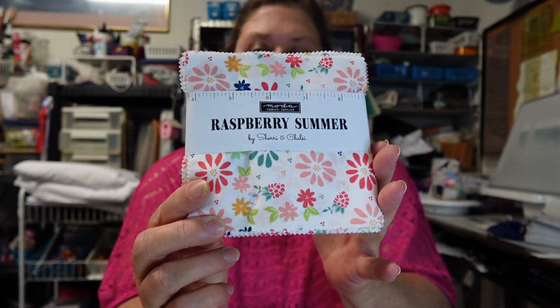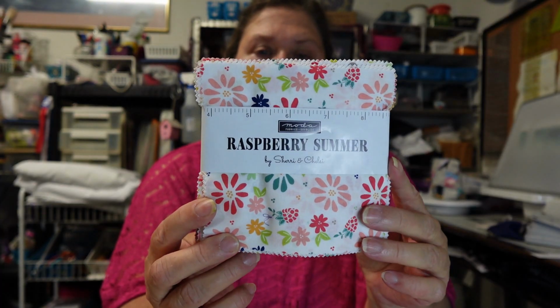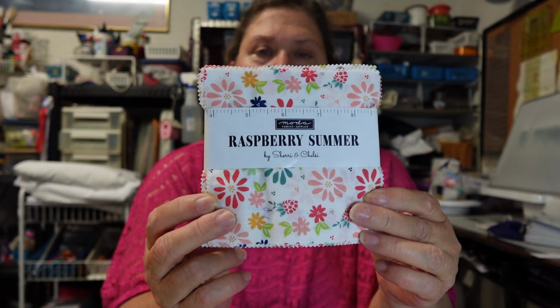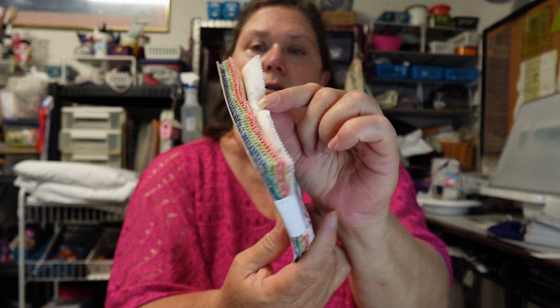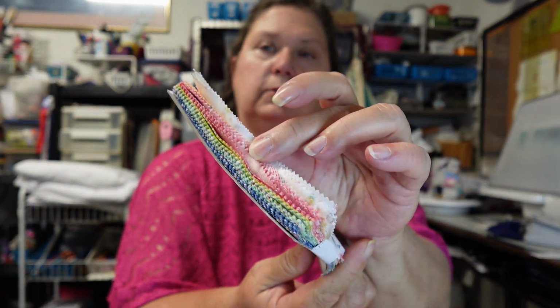So moving on now to the next couple of ones. They're very similar. These are 5 by 5 squares. Now, everybody just calls these charm packs, but again, this is a trademark term by Moda, and other companies do sell these 5 by 5 squares, and they also have the pinked edges. This one is from the Raspberry Summer line. And now I do have a lot of experience working with these 5 by 5 squares.